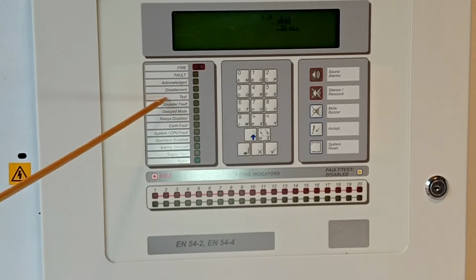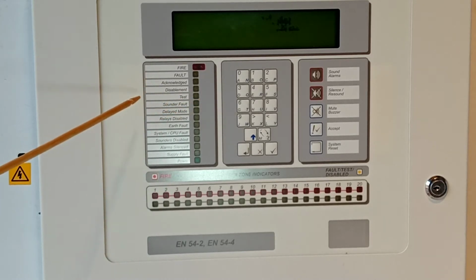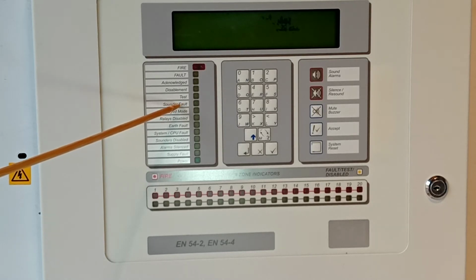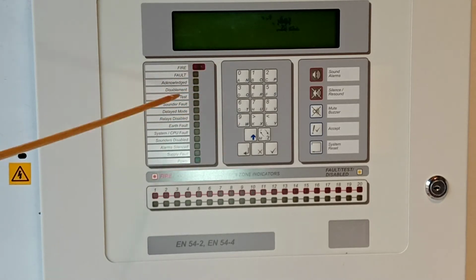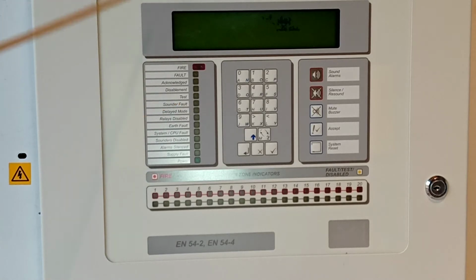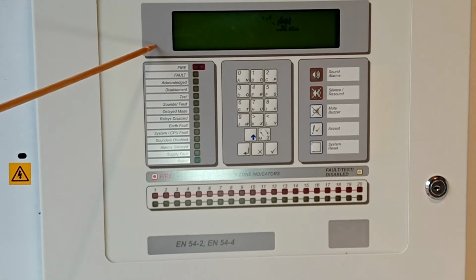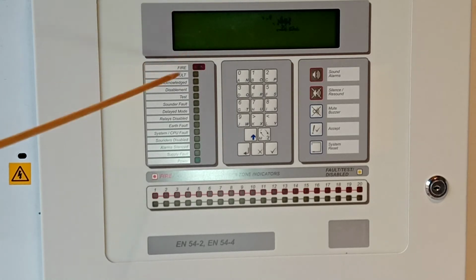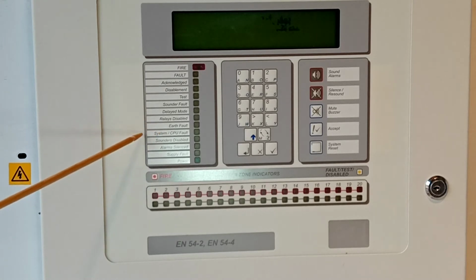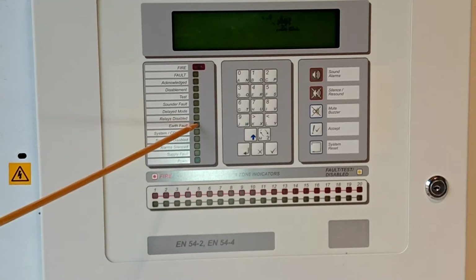Test, if you put panel in test, some of the zones or something else, this one will light up. Sounder fault. Sounder is on different circuit than all the other devices. So devices are on a loop. You can have also sounders on the loop, but this fault is especially for this panel has two outputs for sounders built in. So let's say A and B, and if they go to fault, it will light up here. If you disable relays, it will be visible here.